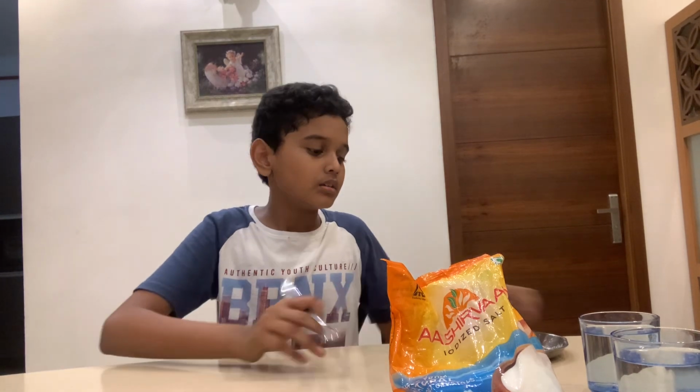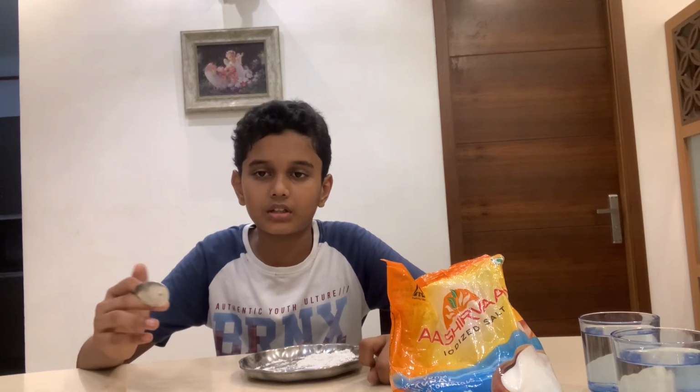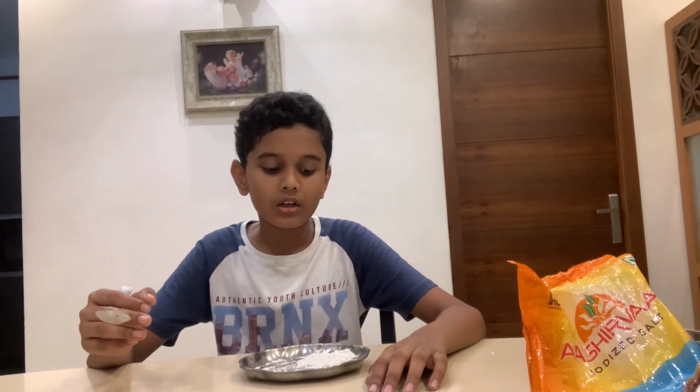So now we'll see how to check if your salt is impure. The ingredient that is usually used to mix with salt is chalk powder. It's not really easy to mix salt with chalk powder because many companies do not do that, as they'll easily get caught. So I am just going to be mixing chalk powder and salt, and we can see there is a substance like this.